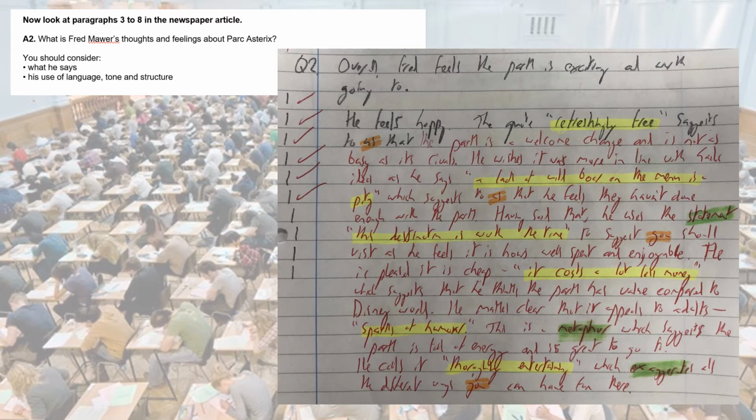It's as if the park is filled with this electricity that makes it live, that makes it interesting, that makes it exciting. And that's how I got to my conclusion there, where I said, this is a metaphor which suggests the park is full of energy and is great to go to. It's worth a bit of time just thinking about the quote and exactly what effects are created through the use of that quote. Let's now move on then to question 3 of 4.